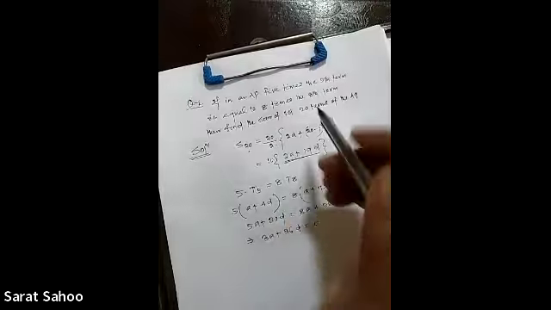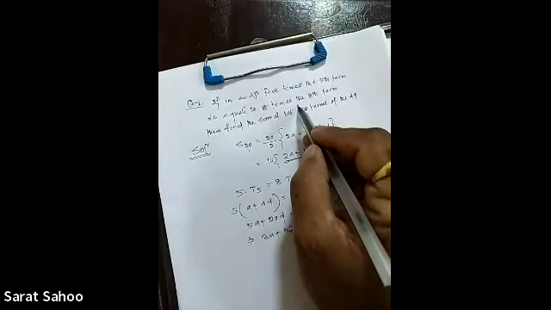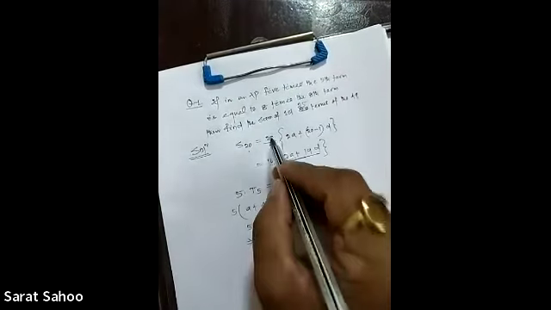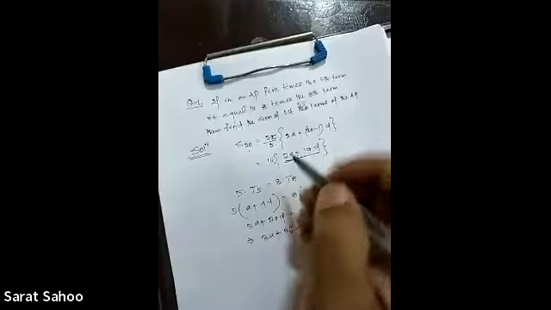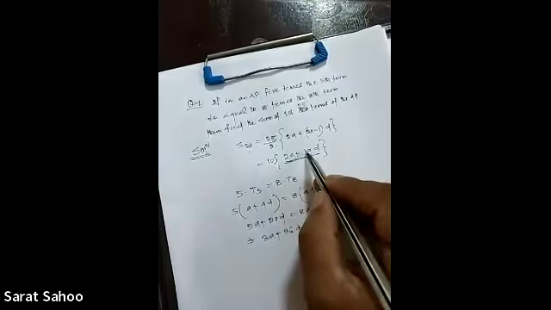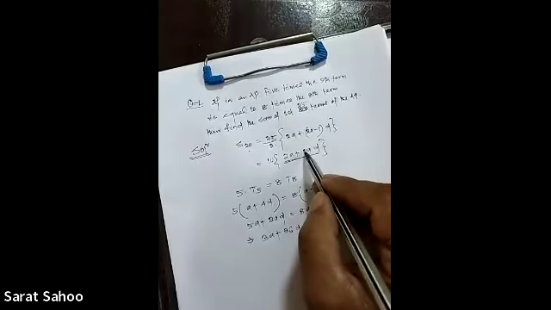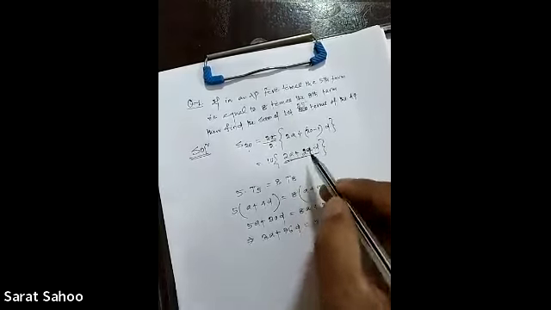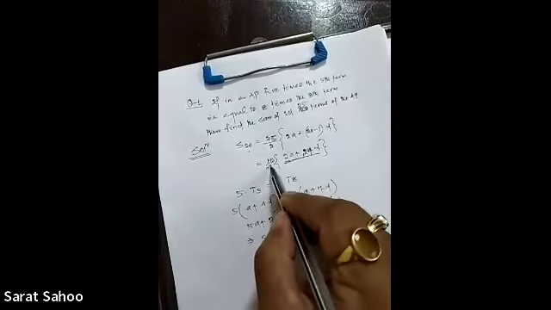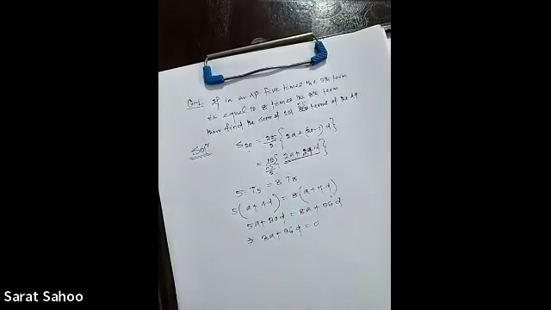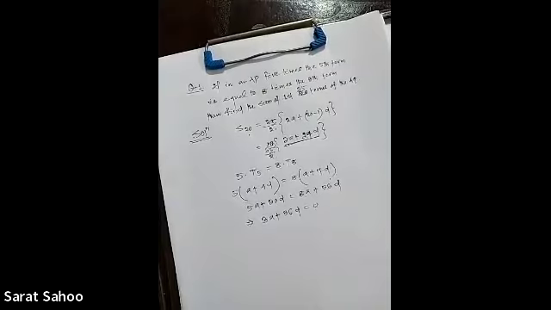The sum of the first 25 terms will be 25 by 2 into 2A plus 24D.